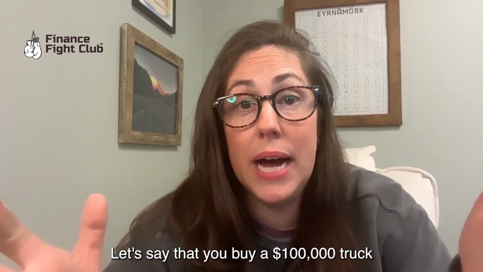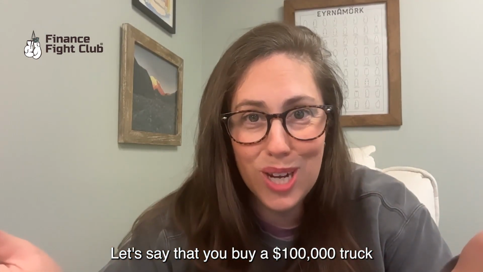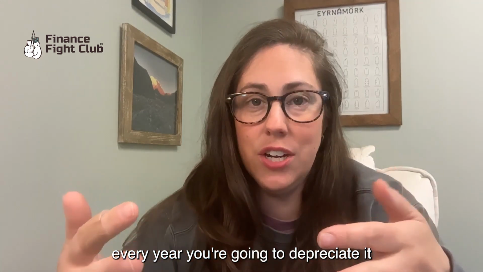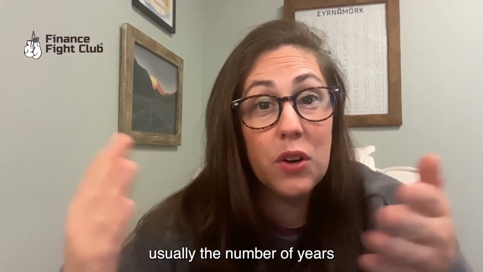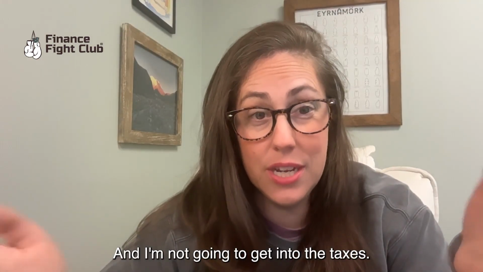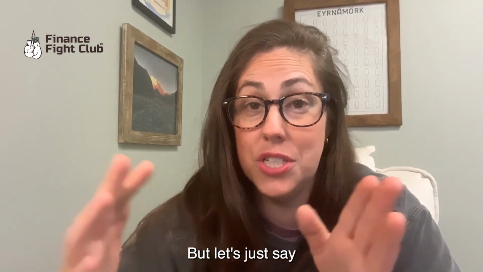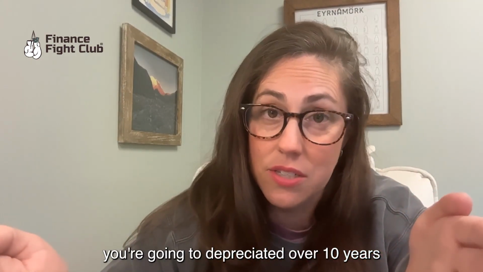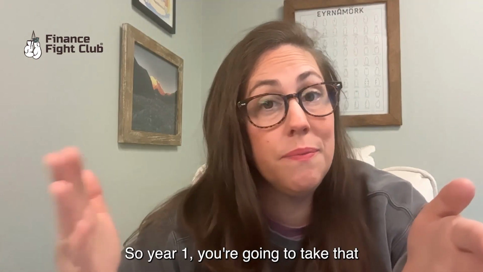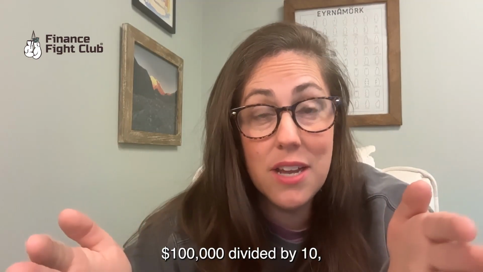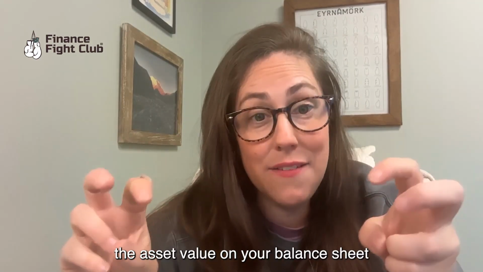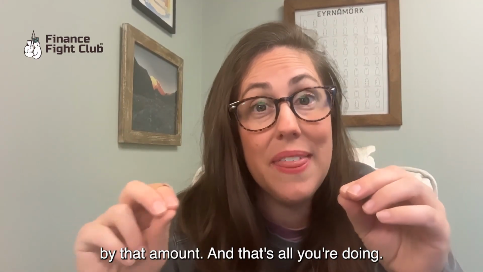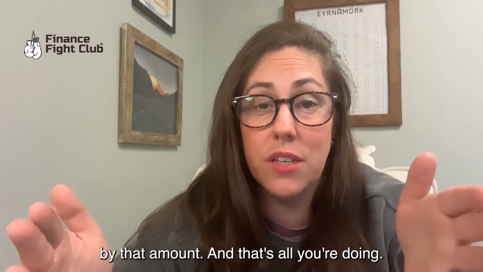Let's say that you buy a $100,000 truck. Every year, you're going to depreciate it by a certain amount. Usually it's the number of years you're going to take that depreciation, and I'm not going to get into the taxes, but let's just say you're going to depreciate it over 10 years. So year 1, you're going to take that $100,000 divided by 10, and you're going to decrease the asset value on your balance sheet by that amount. And that's all you're doing. So it's the same thing.